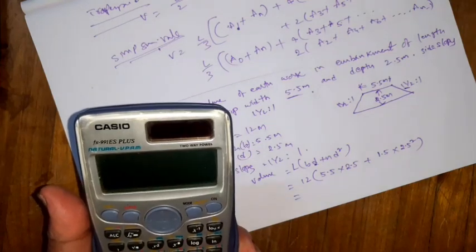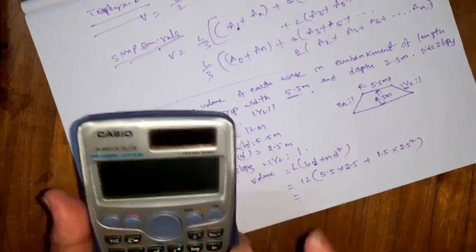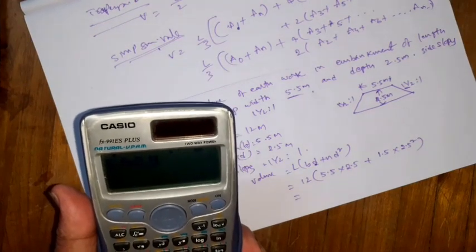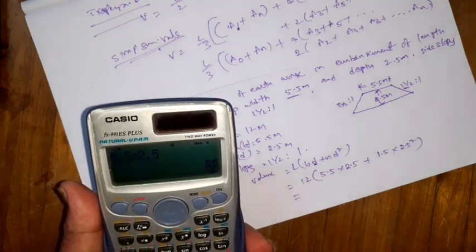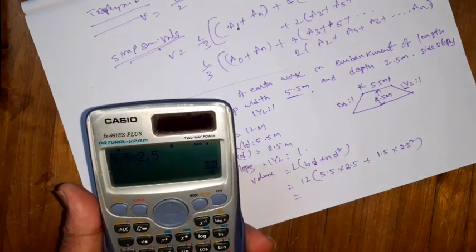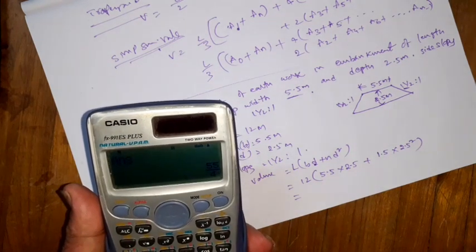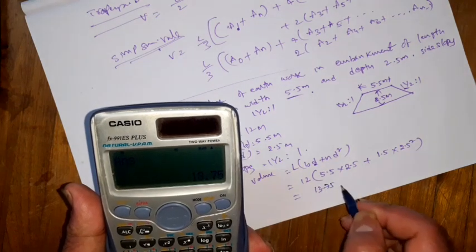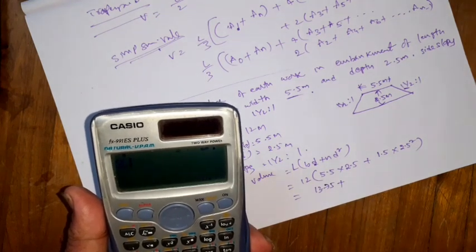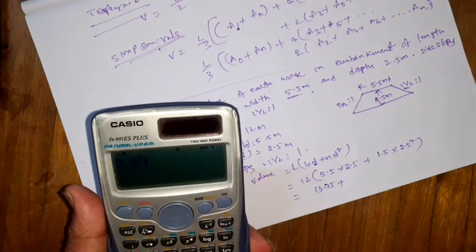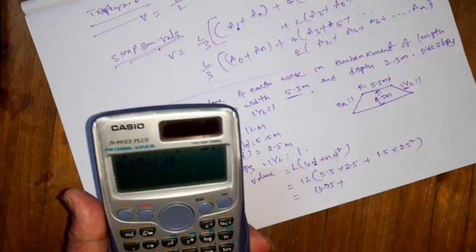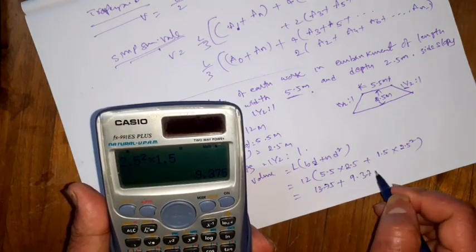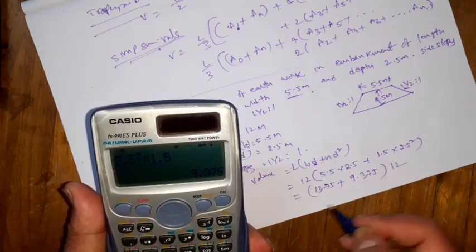So 5.5 multiplied by 2.5 is 13.75, plus 2.5 whole square into 1.5 is 9.375, multiplied by 12.